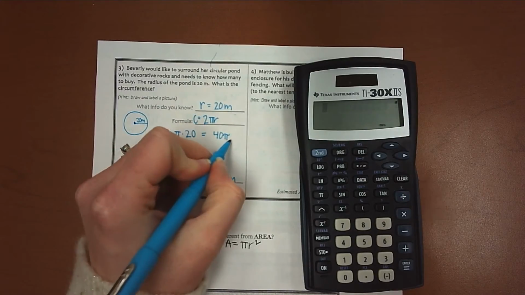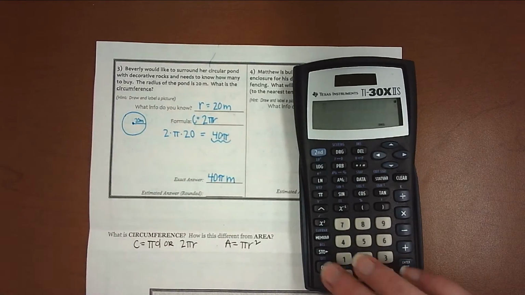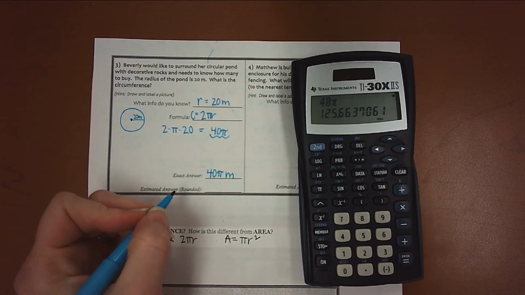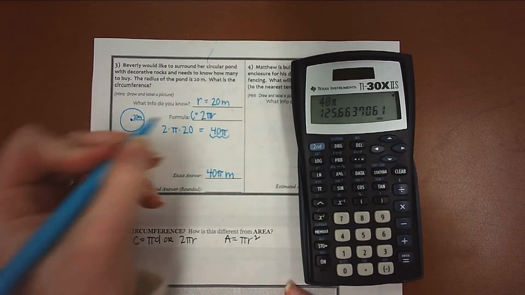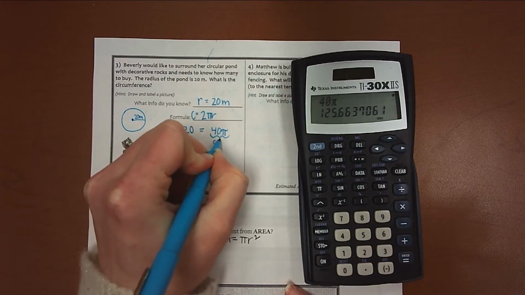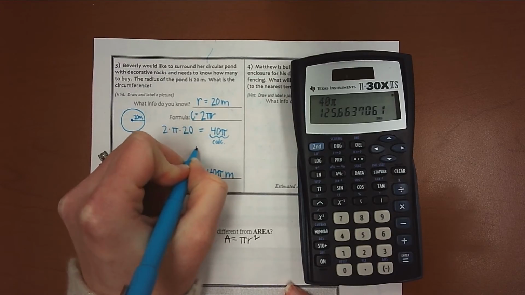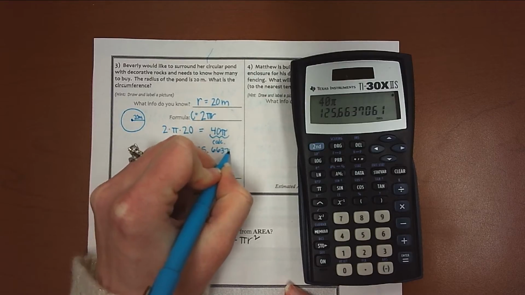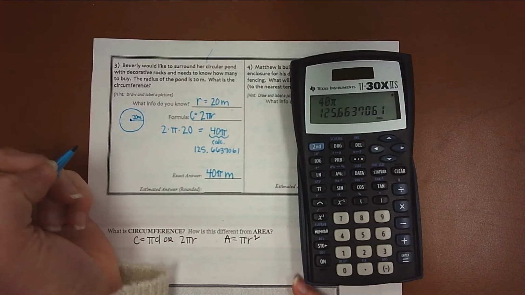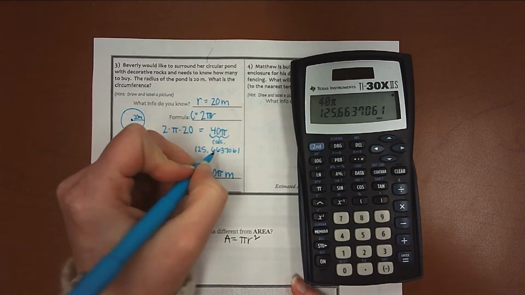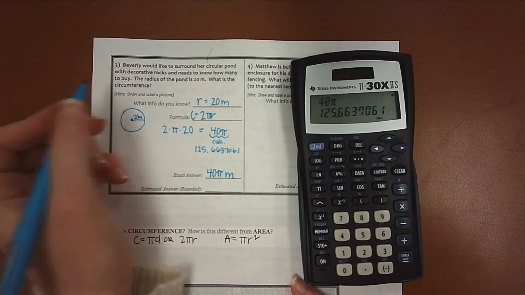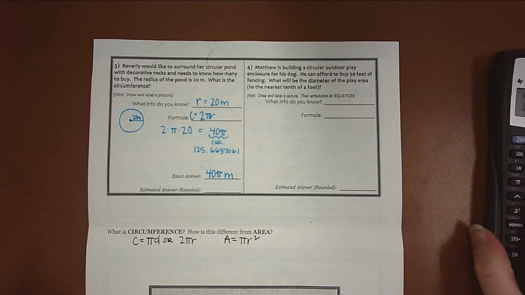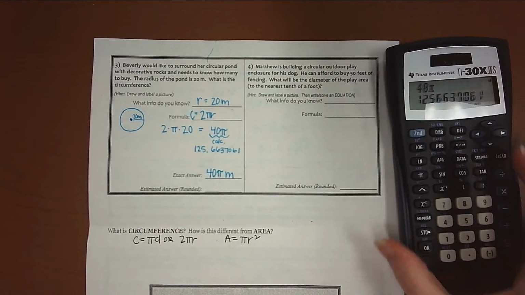Or we can plug in our calculator for our estimated answer, 40 times the pi button, or 40 times 3.14. And both of those should give us 125.6637061. When I look at my answer here, we're rounding to the nearest tenth. Whenever we're not sure right now, I just want you to round to the nearest tenth.